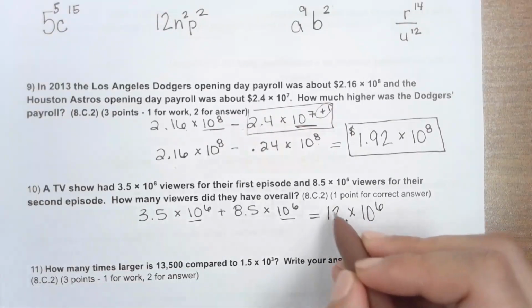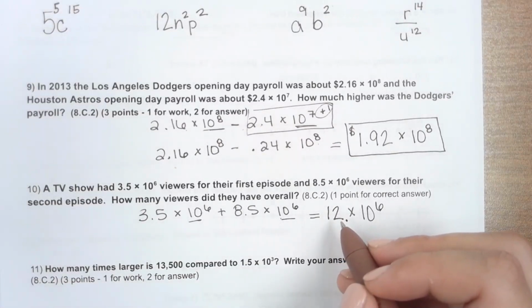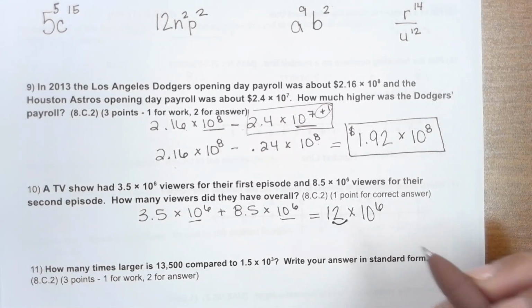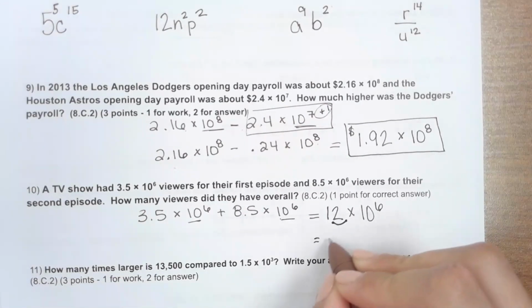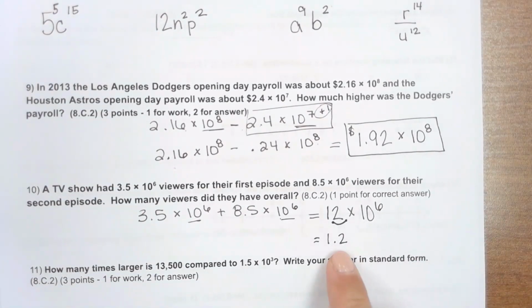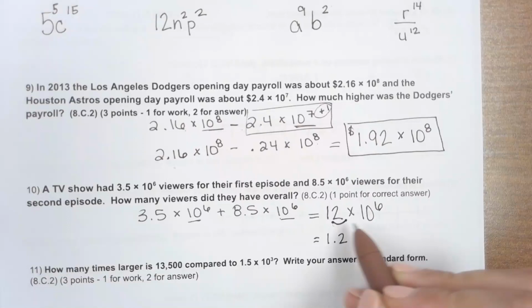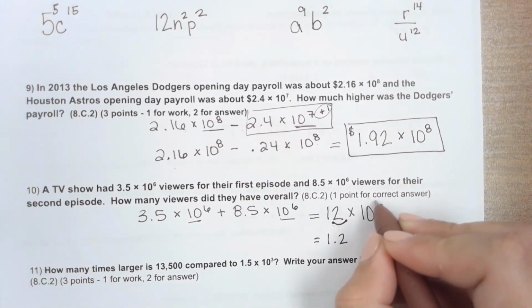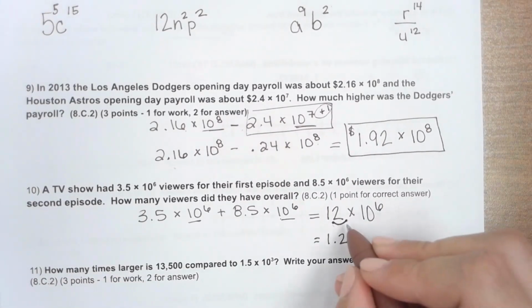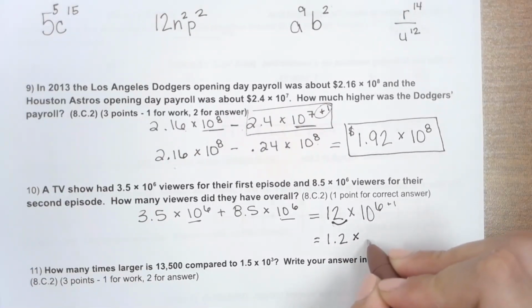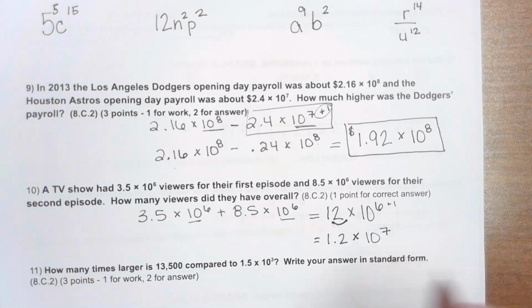So to make 12 into a number that's between 1 and 10, if you just move your decimal point 1 time to the left, you would now get 1.2, which is now a number between 1 and 10. And then if you are making this number smaller by moving it 1 time to the left, you have to account for that by making your exponent larger by 1, since you only moved your decimal 1 time to the left. So just add 1 to your 6 and you would get 10 to the 7th.